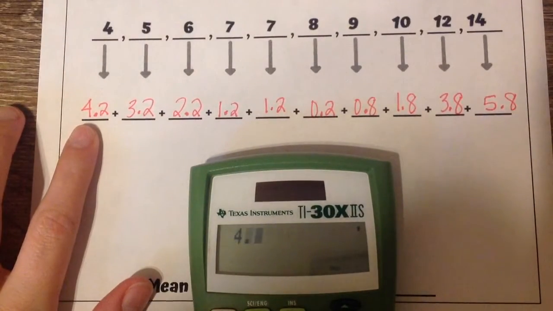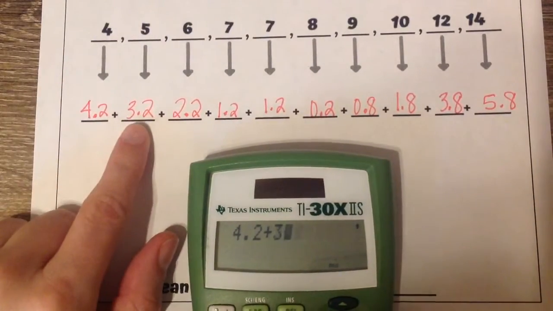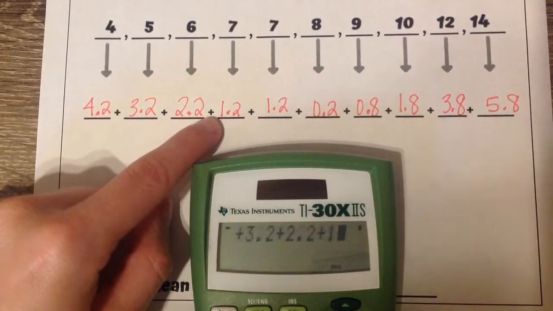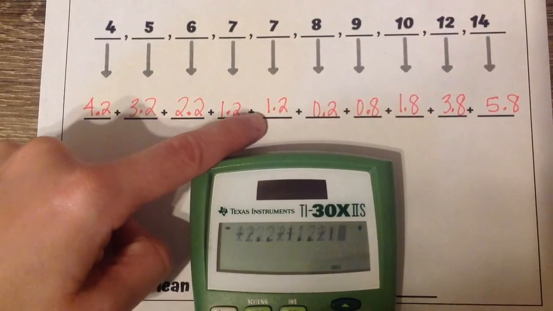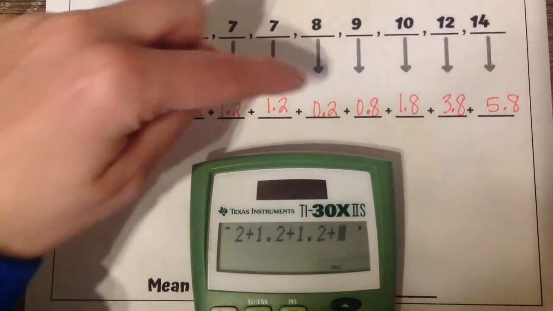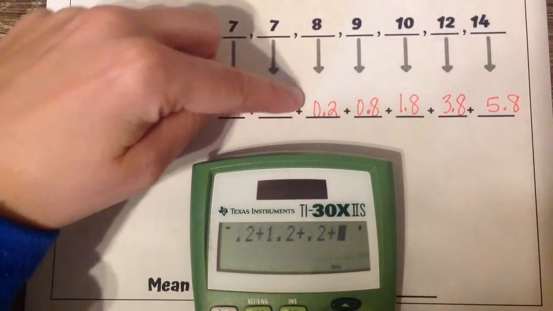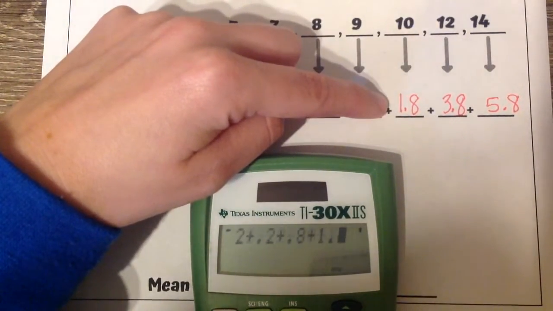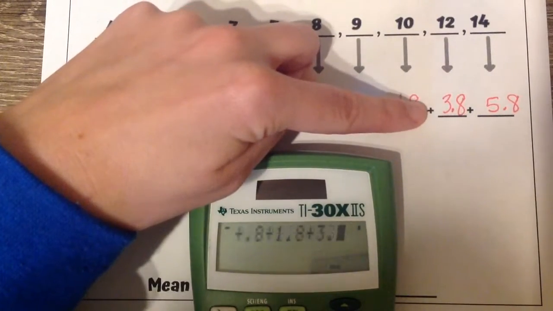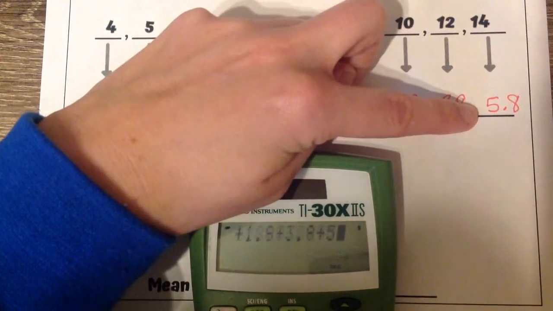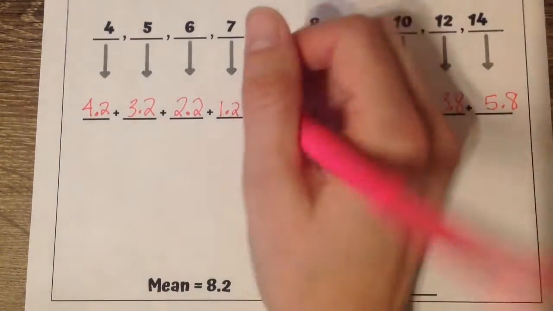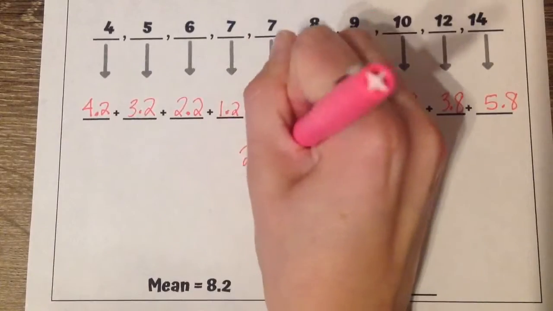So now I'm just going to add 4.2 plus 3.2 plus 2.2 plus 1.2 plus another 1.2 plus 0.2 plus 0.8 plus 1.8 plus 3.8 plus 5.8. And we get 24 and 4/10. So 24.4 is our sum. So that was step 2.